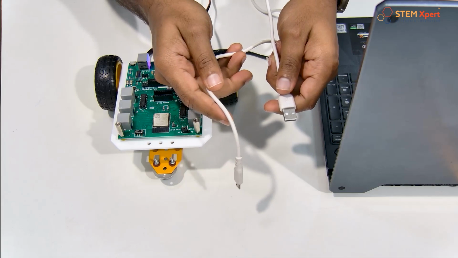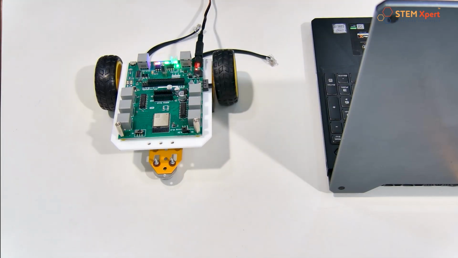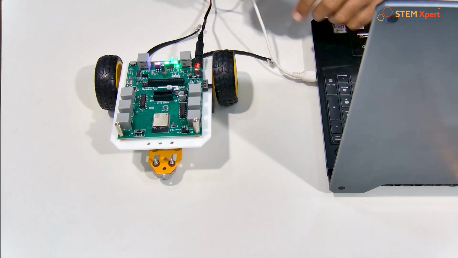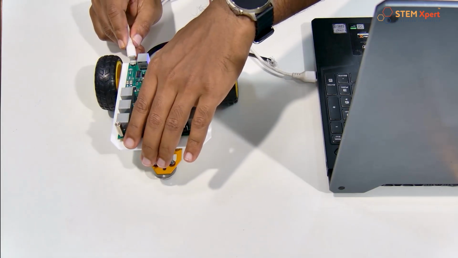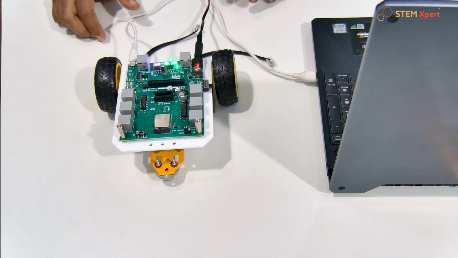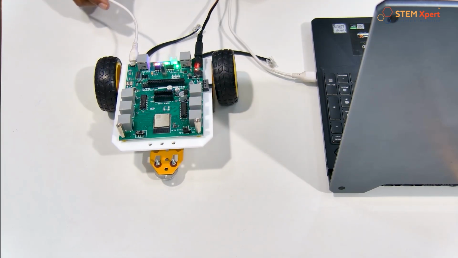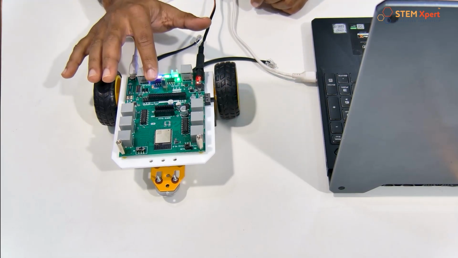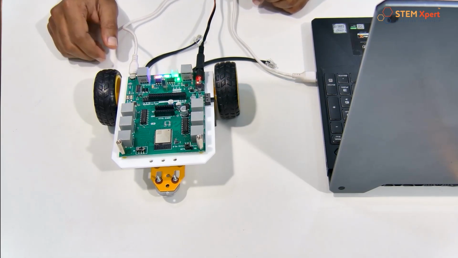It looks like this, and you have to connect it to your computer. So let's connect it to the computer, and connect it over there. Here you can see that the computer is connected with our Crino board, right?